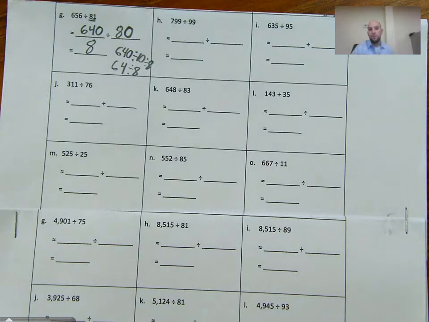If we look at the one next to it here, we have 799 divided by 99. Now, this one brings up a good point. You can do these problems in different ways and get a correct answer because we're estimating. Your estimate might be different than my estimate.